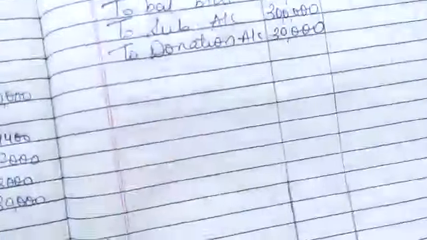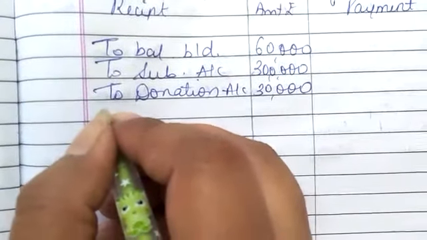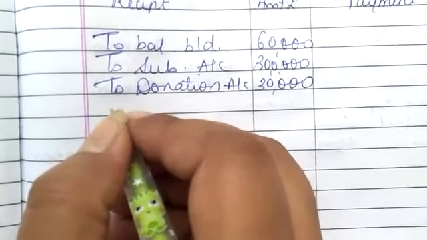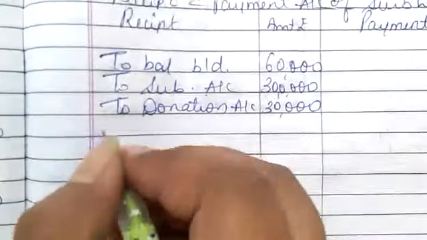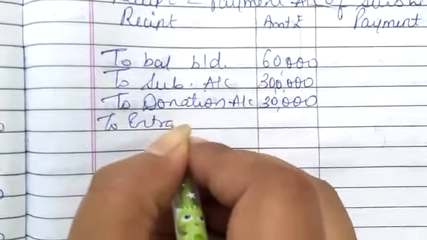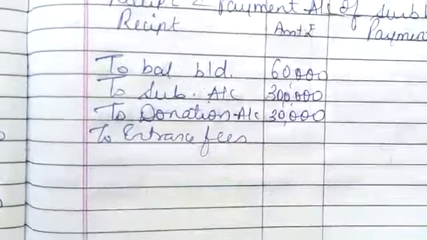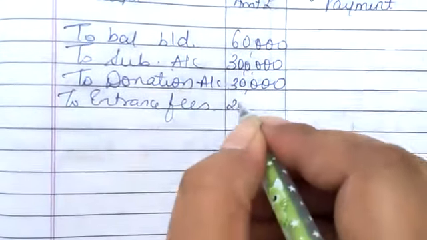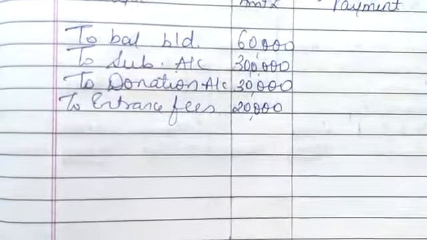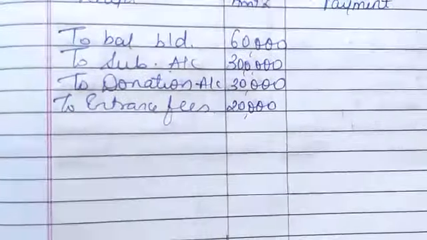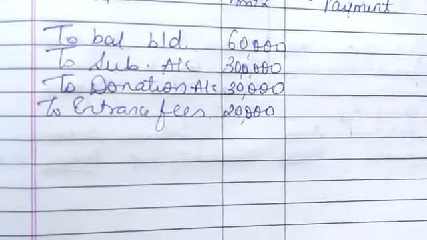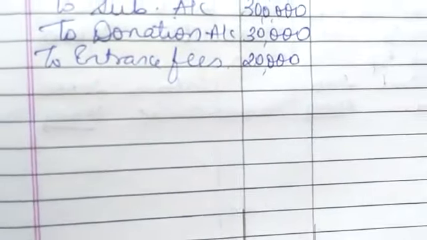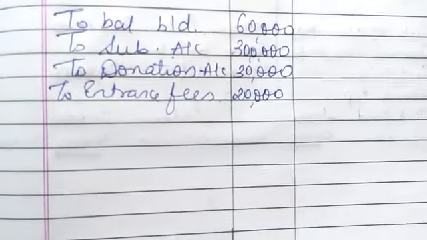So let us write over here in receipt and payment, entrance fees. In receipt and payment we write the full amount, that is 20,000. And in income and expenditure, we write only the revenue portion of the entrance fee, that is 50%, that comes to 10,000. Clear?